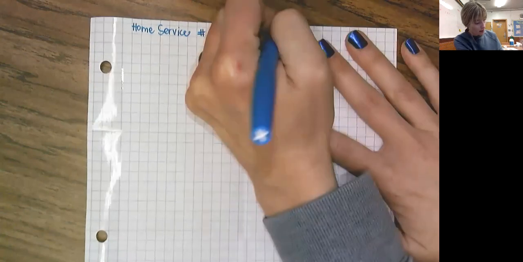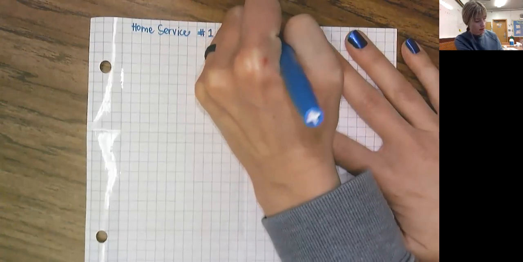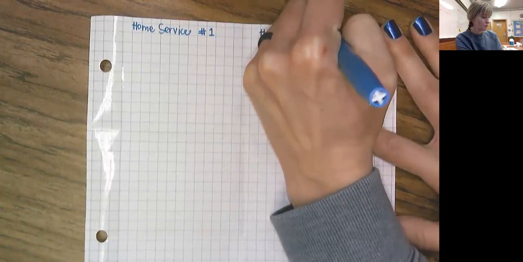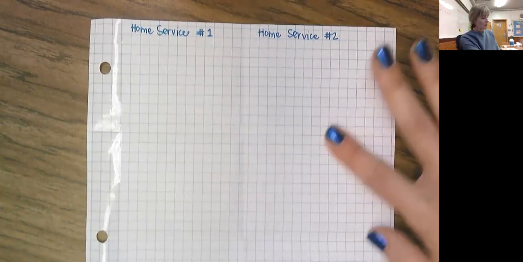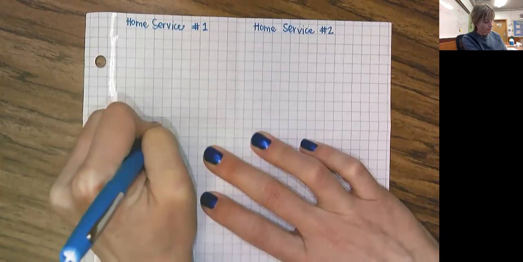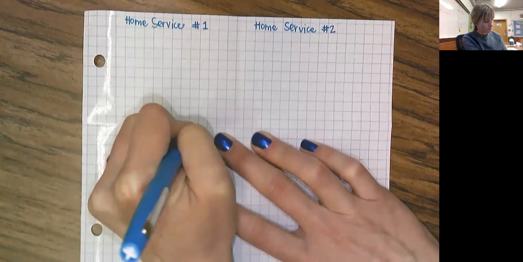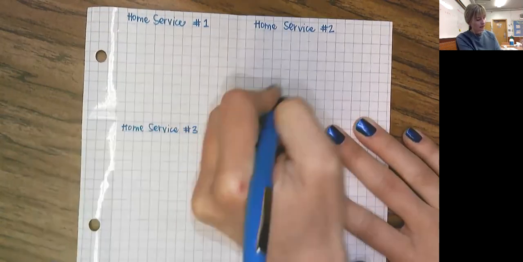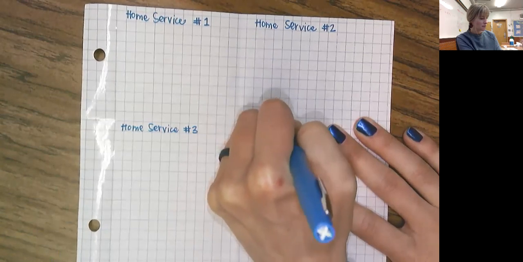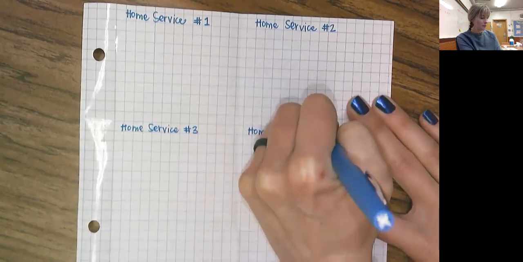And then I'm going to write home service number 2. And this box will be home service number 3. And this box will be home service number 4.